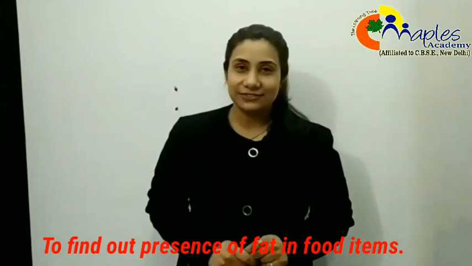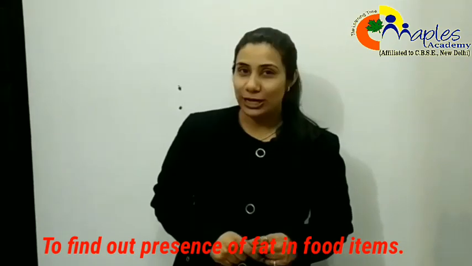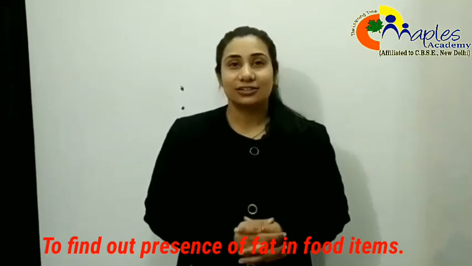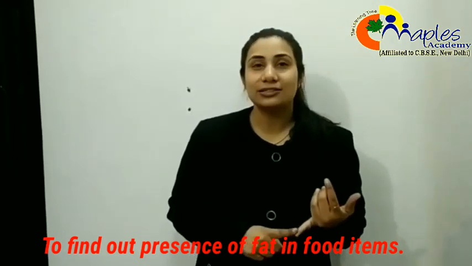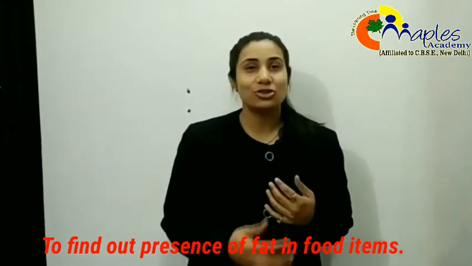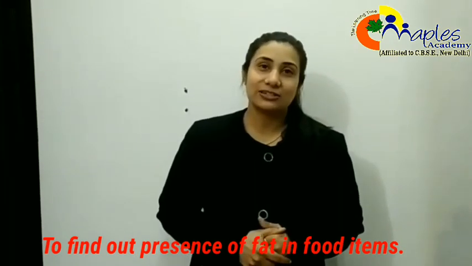So from this activity we can conclude that some of the food items contain fats. You can try it with other food items as well, by taking rice grains and gram seeds, and check whether they have fats present in them or not.